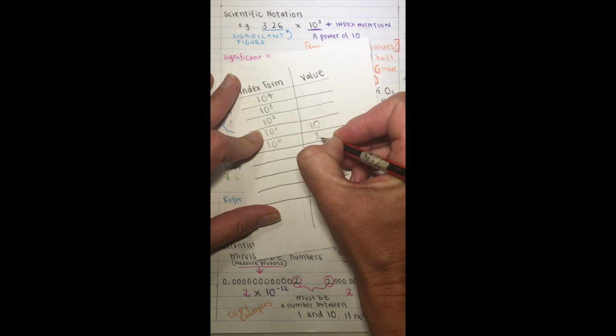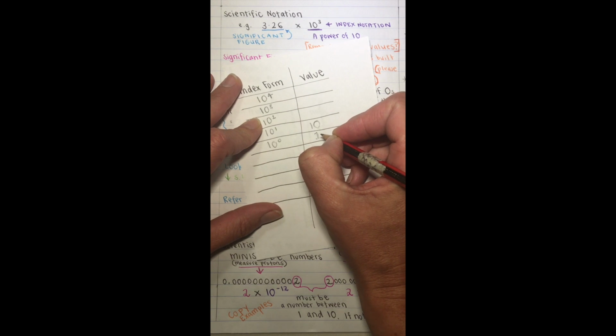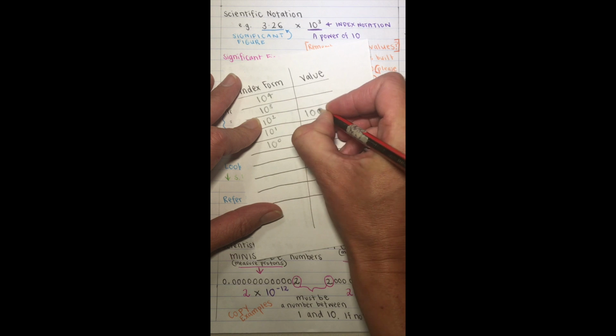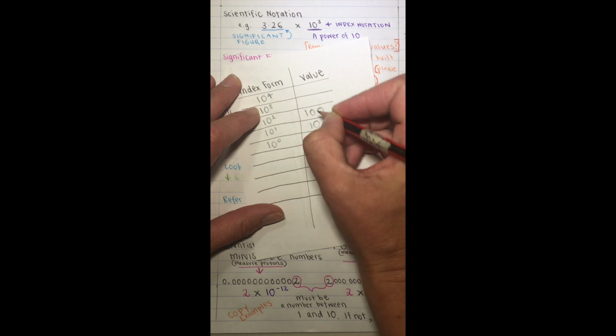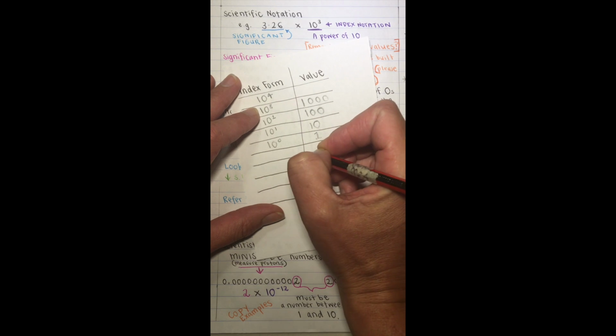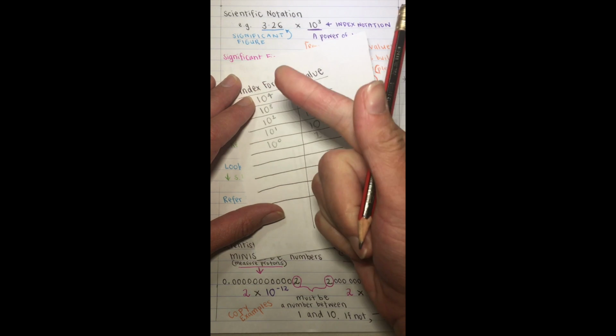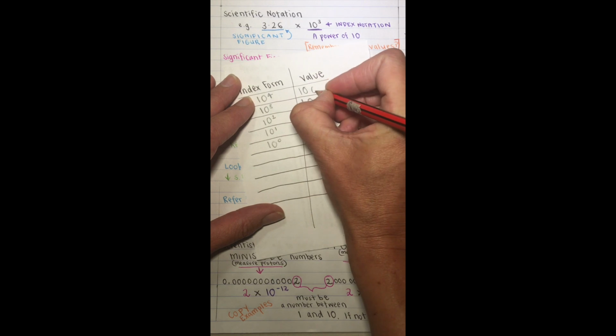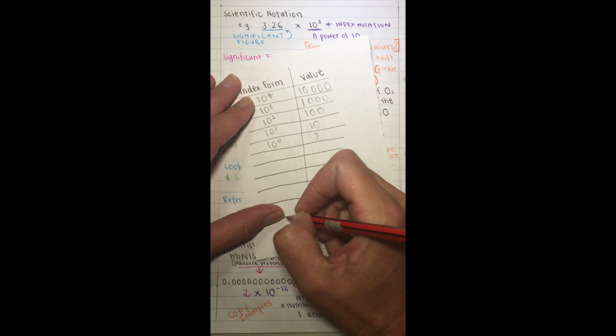So 10 squared is 10 times 10, so we get 100. 10 times 10 times 10, 1,000. 10 times 10 times 10 times 10, 10,000.